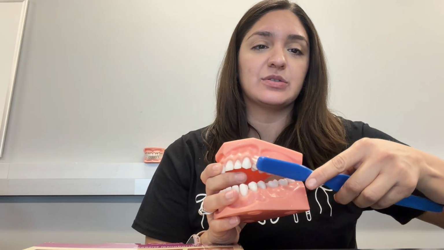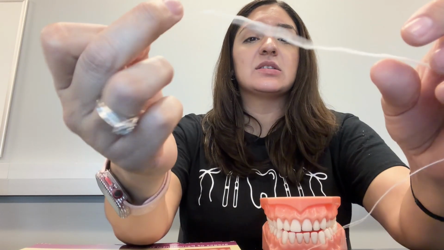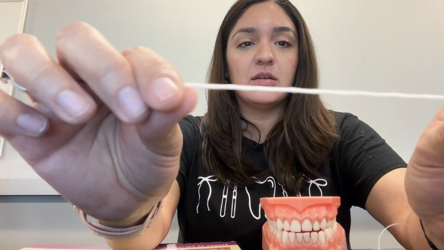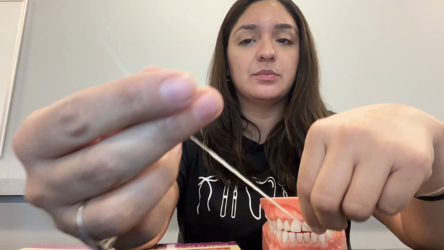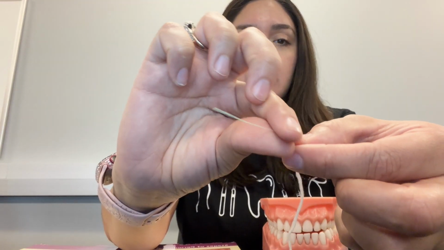If you have gum recession, you'll do that modified Bass we talked about last time, where you roll at the end of your small circles. If you have bridges or brackets, we'll use special tools like the Super Floss, which has a little spongy area. And then we have floss threaders to get underneath the wires and go around those crowns.